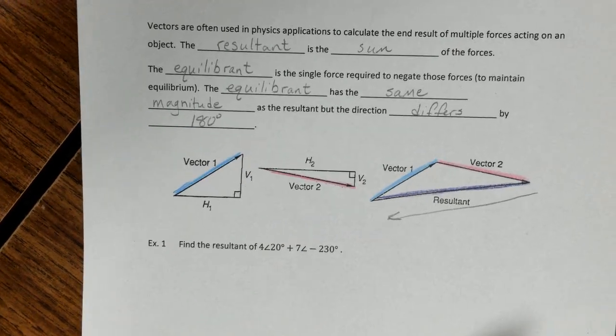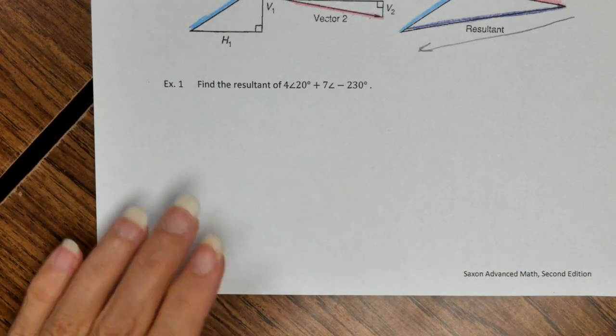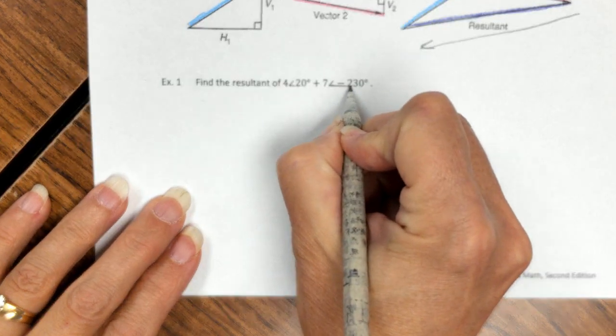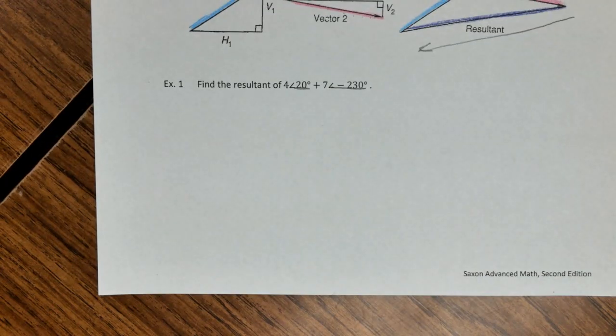So here we go. Example 1. Find the resultant of, and I couldn't find a good way to format that. There. Find the resultant of these two vectors. All right. 20 and negative 230 are not the same, and they do not differ by 180 degrees.